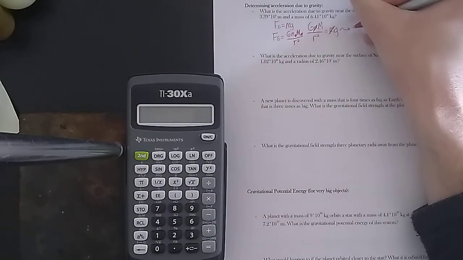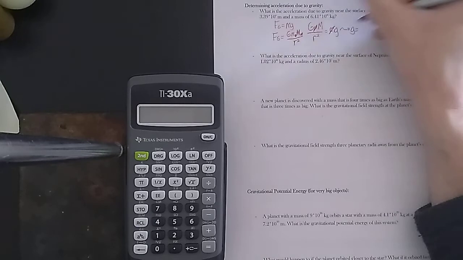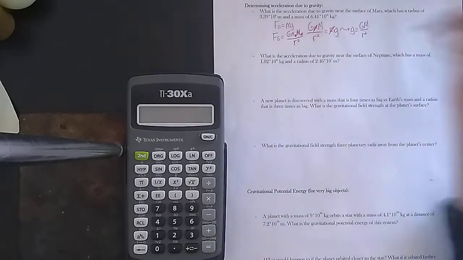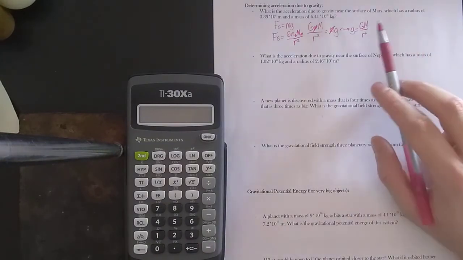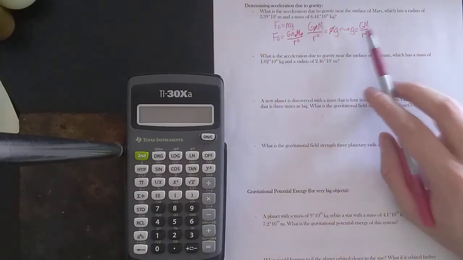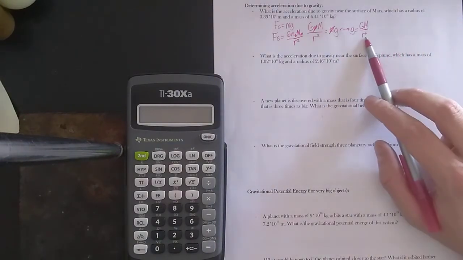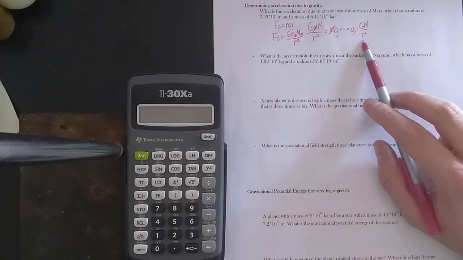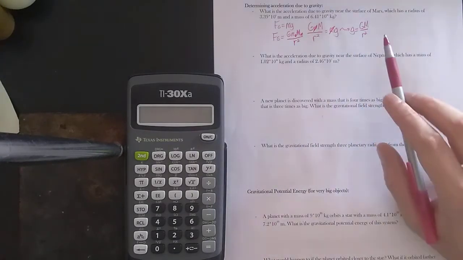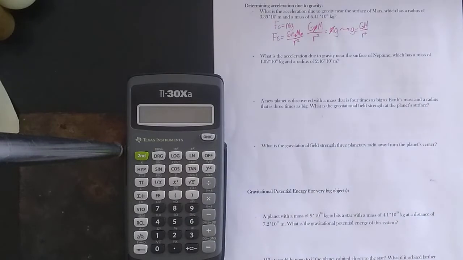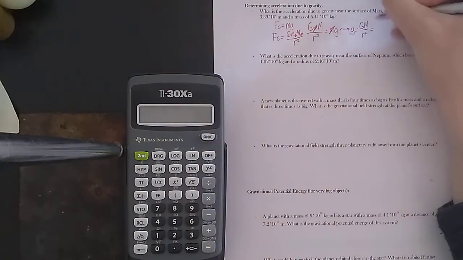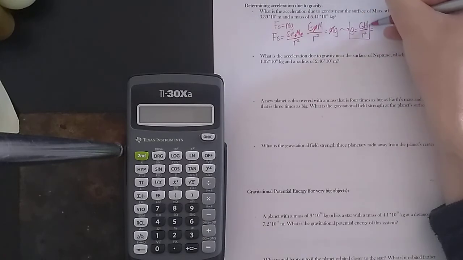Look what I've got here. I've just solved this equation for the acceleration due to gravity. You should be able to determine the acceleration due to gravity for a particular planet if you know the mass of that planet or moon or whatever, and the radius of that planet or moon or whatever, or at the very least the distance to the center of that planet. I didn't have to do any calculation in order to get this equation. This is a true equation and can be used in other situations.